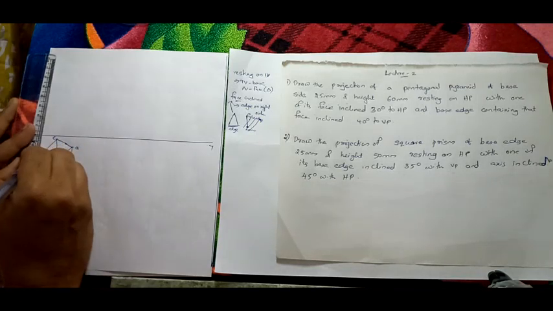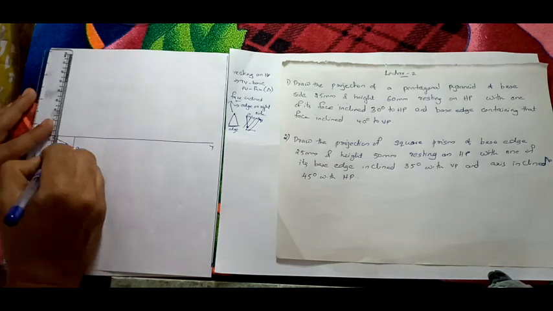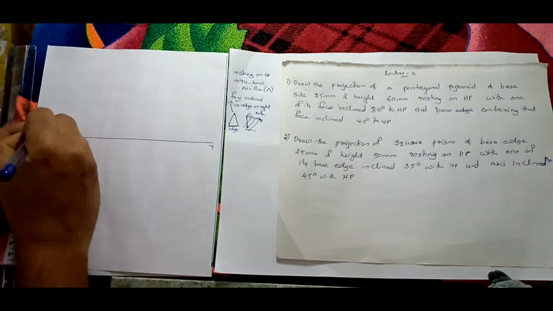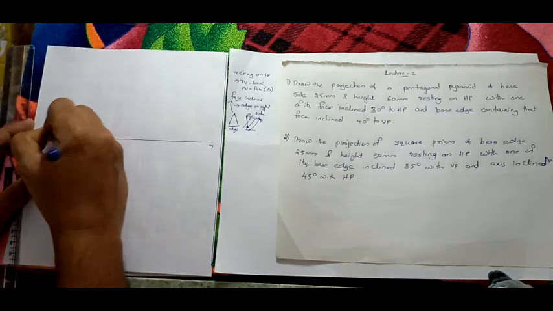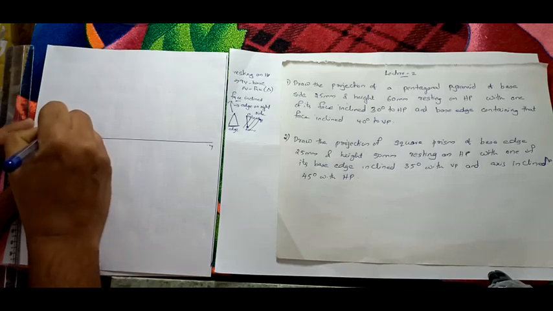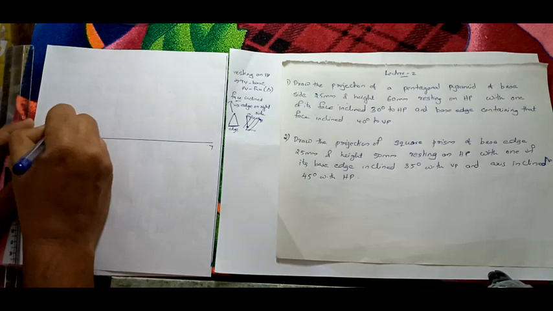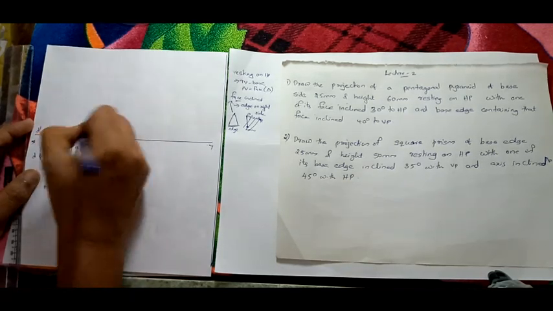Now we will project from here 1, 2, 3, and we will project the axis also. This is your axis. Now this will be D dash, this will be B dash A dash, this will be C dash E dash. If you are looking from here, C will be visible and E is not visible, in brackets. Here if you are looking from here, B is visible, A is not visible, in brackets.